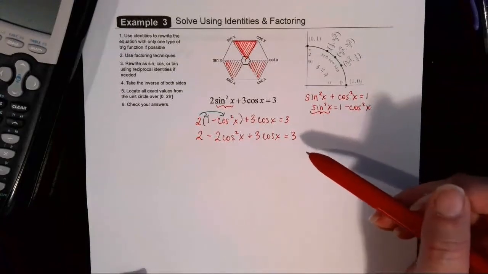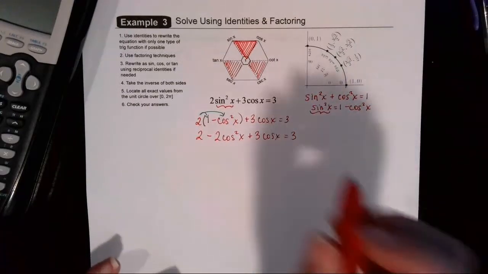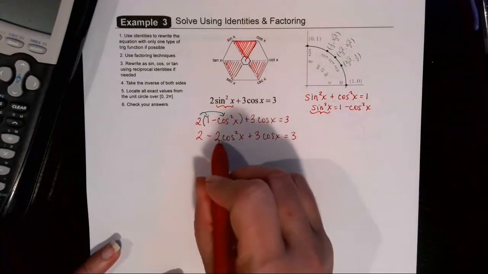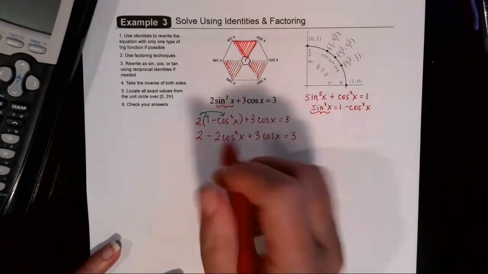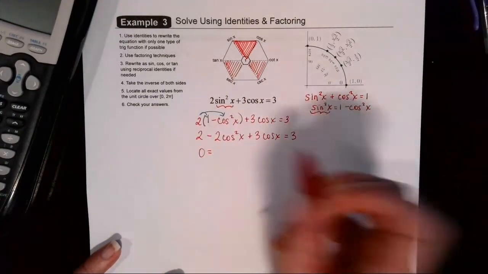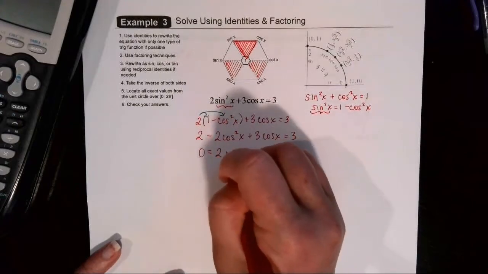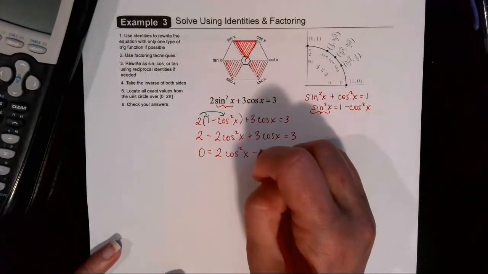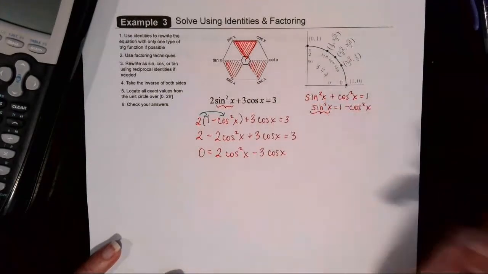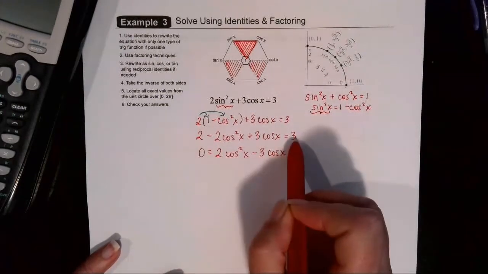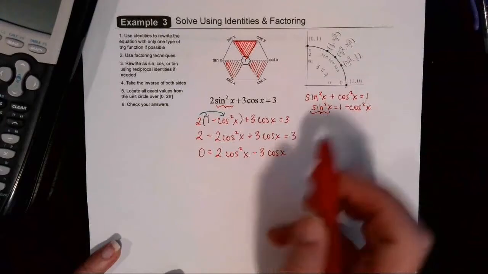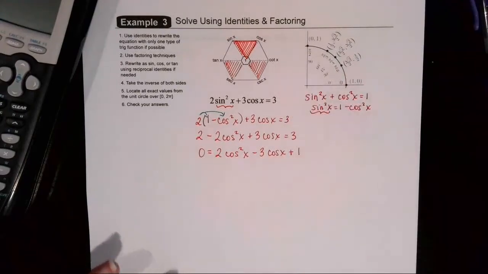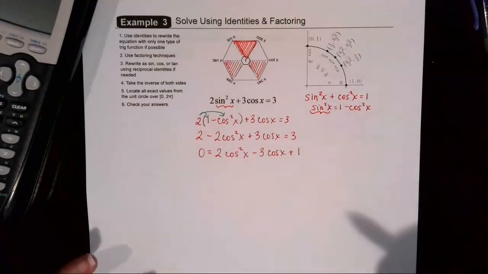So in either case, we need to start by getting it set equal to 0. So since this is a negative here, we're going to move everything to the other side to get it equal to 0. So we'll add this 2 cosine squared x to the other side. We'll subtract over the linear term, the minus 3 cosine x, and then we'll subtract this 2. There's already a positive 3 here, so 2 minus 3 is a positive 1. And now our trig function is in standard form for a quadratic set equal to 0.